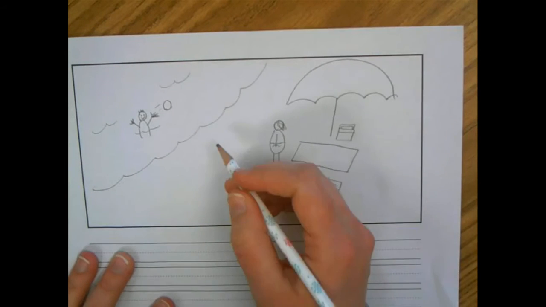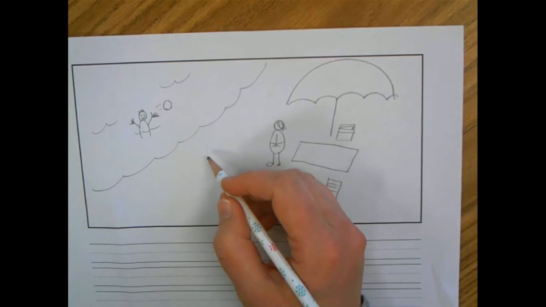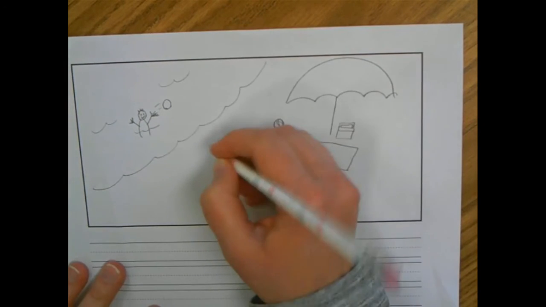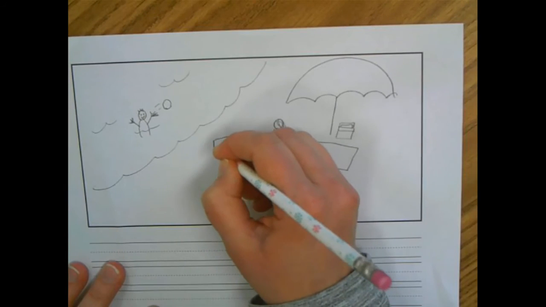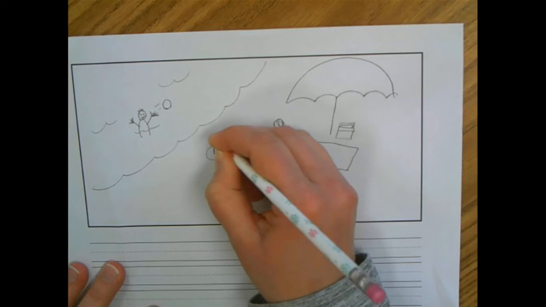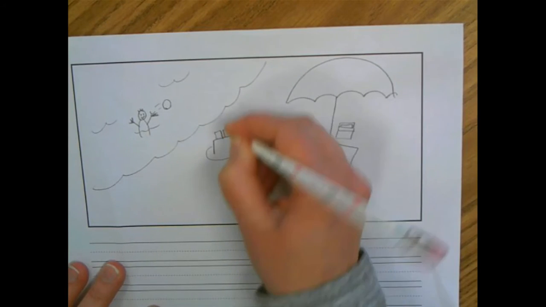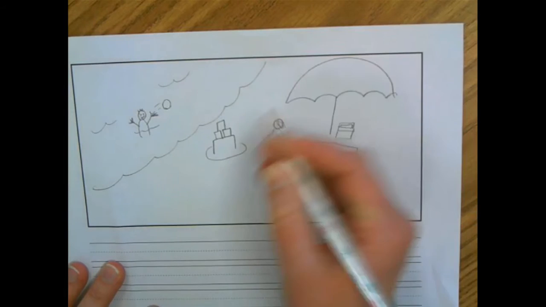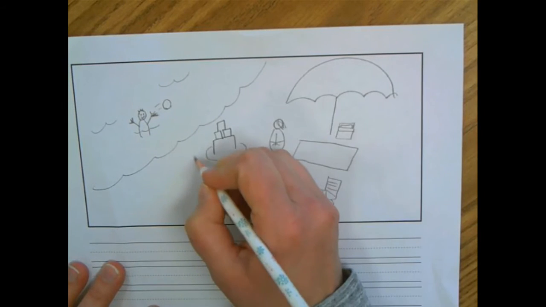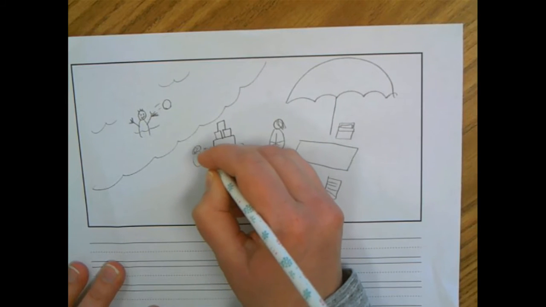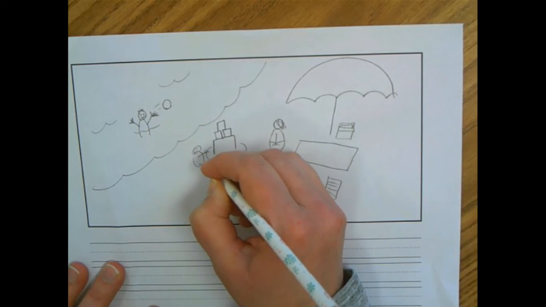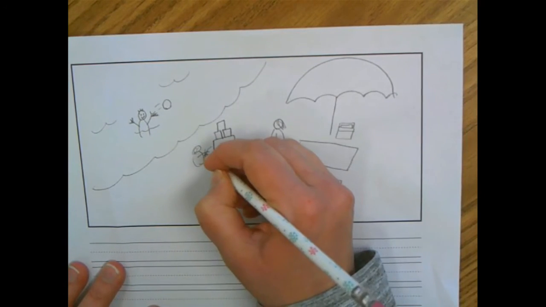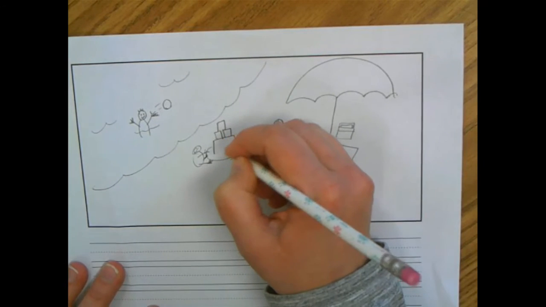Oh, and you know what? Another important part of that day when I had to run down the beach to chase the umbrella was my daughter was building a sandcastle, and I stepped on it. Oh my gosh. So I want to make sure I put her and the sandcastle in the picture because that's an important part of that day.